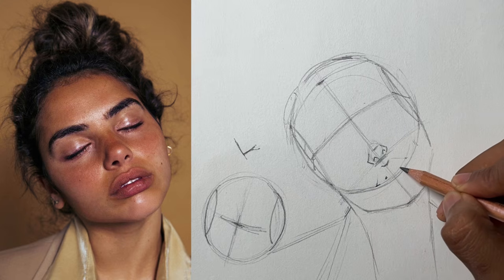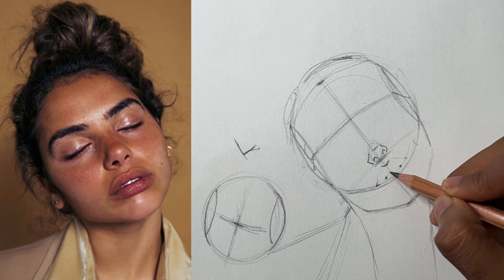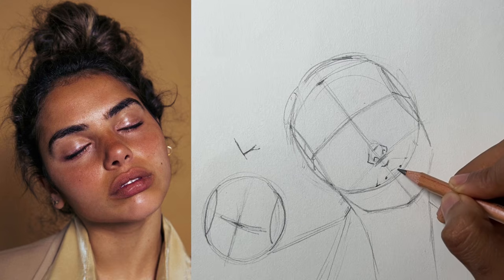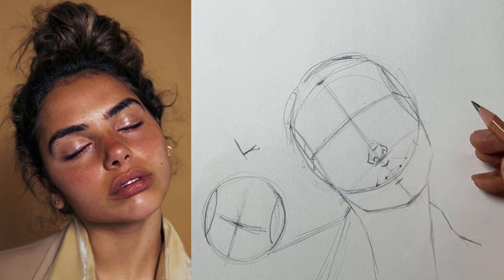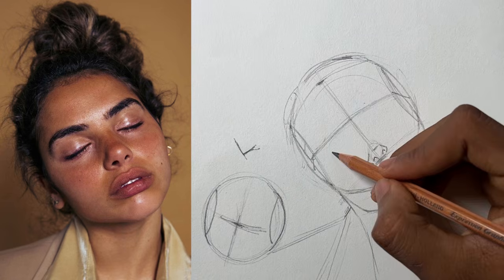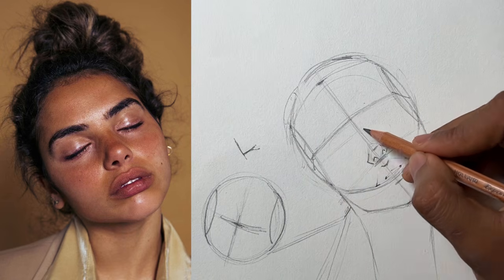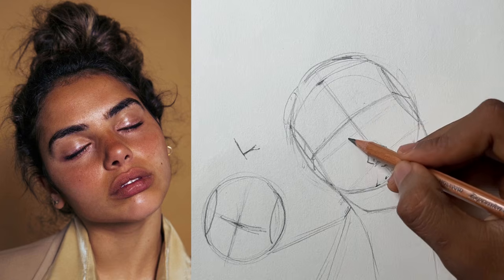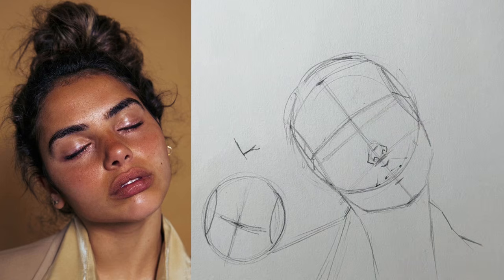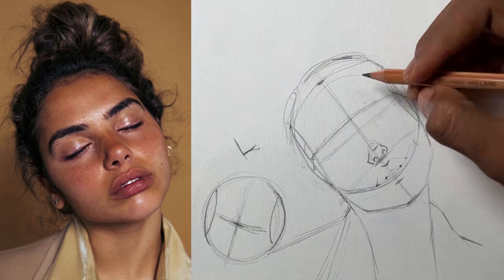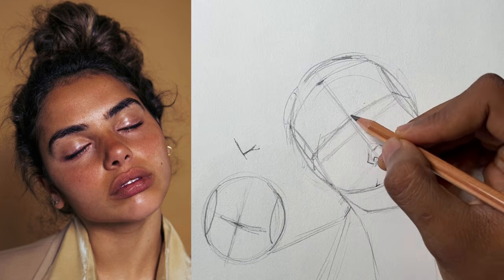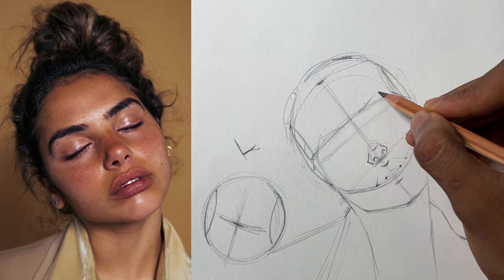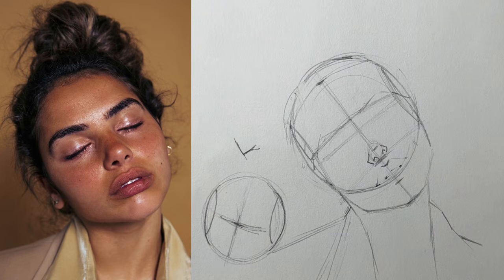Two dark lines to show that the mouth is open, and the bottom lip, one dark line. Now let's add the eyes. So we're gonna draw a straight line to establish the position of the eyes. Okay, the eyebrows are gonna sit on top of this brow line, so we're just gonna draw straight lines like this.